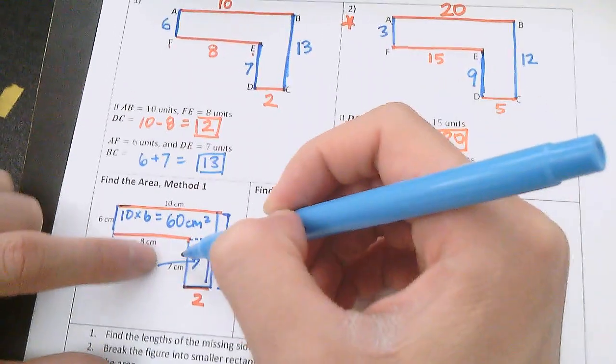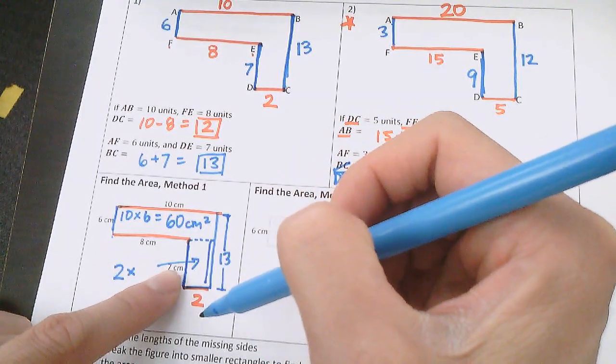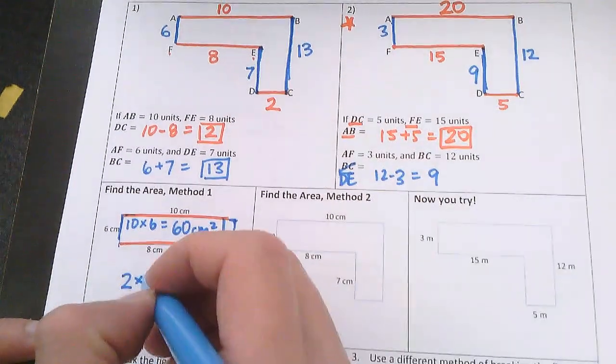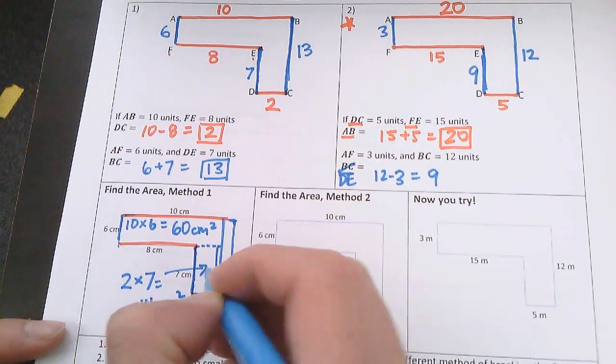We don't want all of that. We just want this 7, which is just this part. So 7 is the height. So 2 times 7 is going to be the area of this smaller rectangle. So 2 times 7, which is 14. 14 centimeters squared is that smaller area.